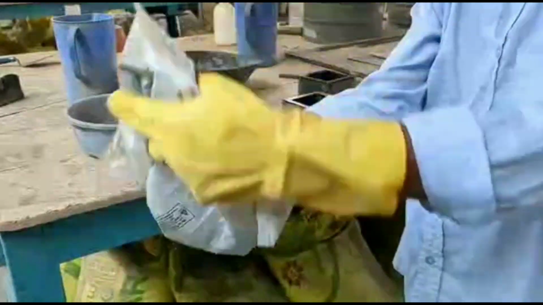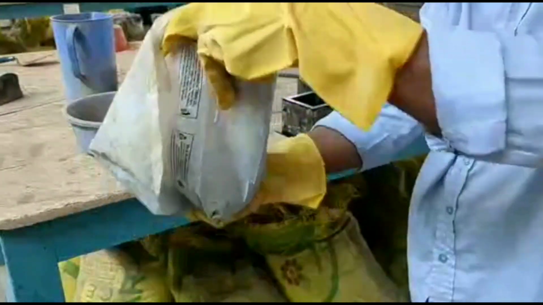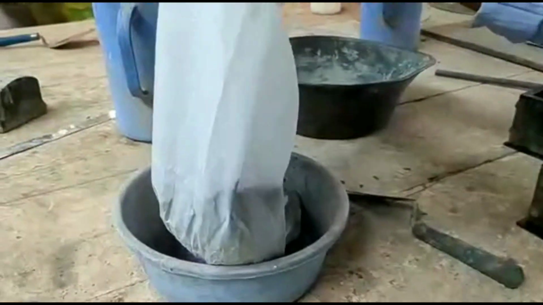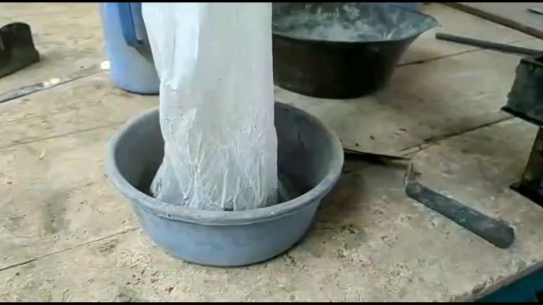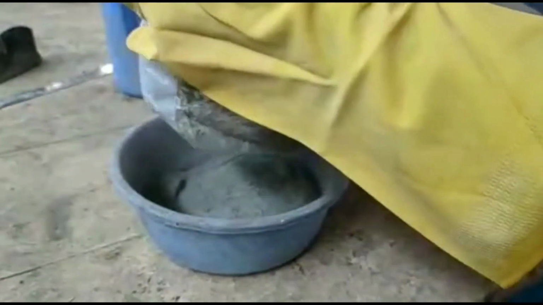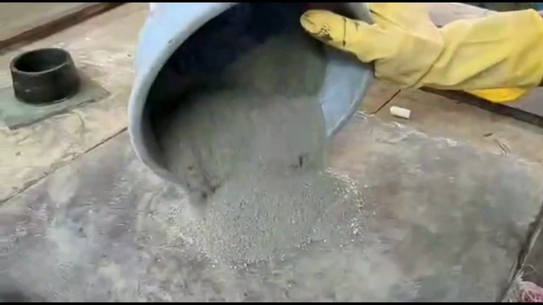And now we are going to mix the cement and the fine aggregate particles, that is sand particles, together as a fine, homogeneous mix in the pan. You can see here both the cement and sand have been mixed homogeneously.